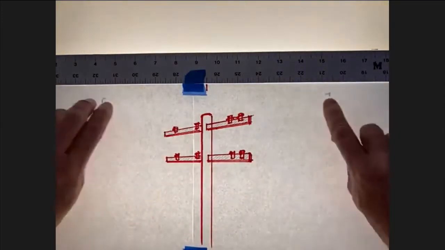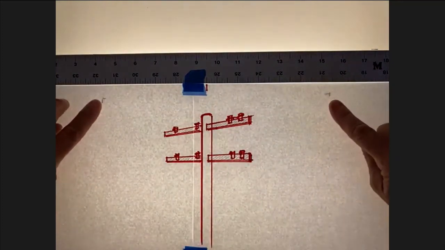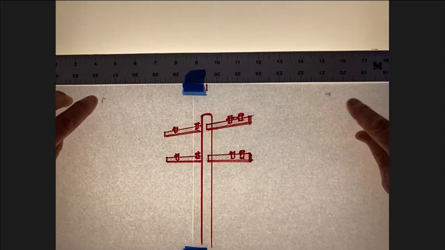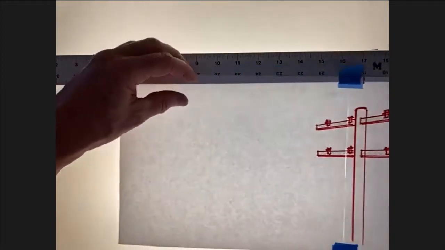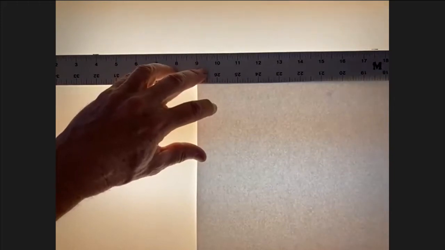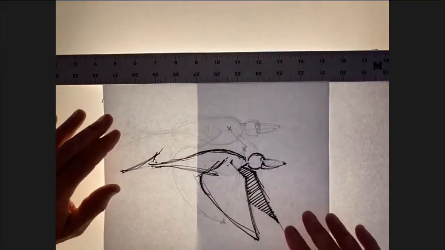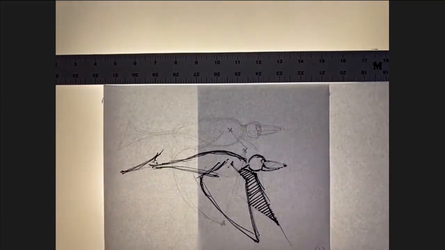You can probably barely see it, but I've got registration marks actually marked on my Lightbox. They're right here. And these registration marks are going to allow me to put the foreground animation right over that pole. But I'm going to start the pole all the way over here out of frame, like so. So I'm going to tape it to the top of my ruler. Then I'm going to put my first frame of animation down. I'm going to register it on those marks that I have in the background, like that. I take a picture.